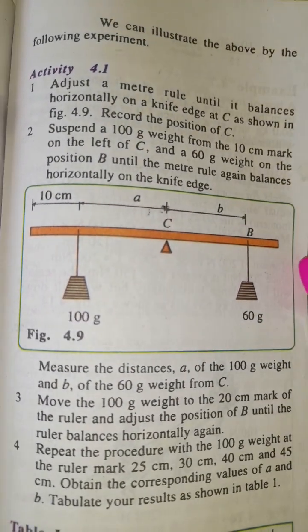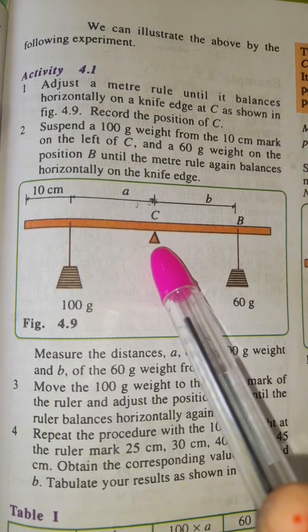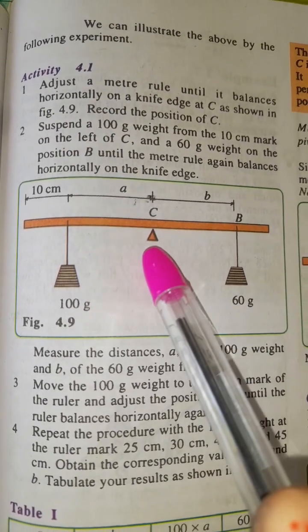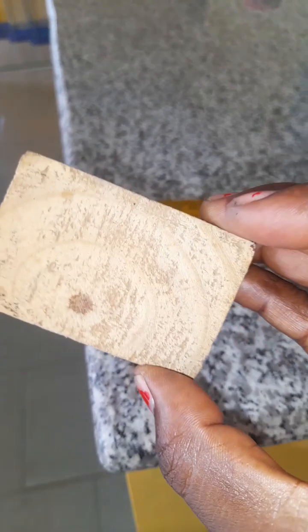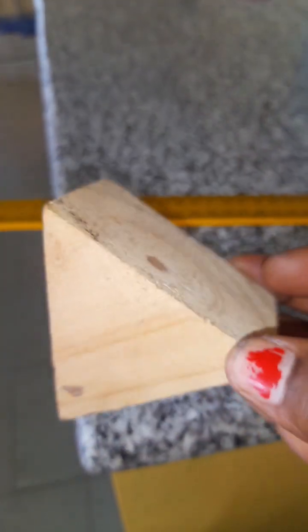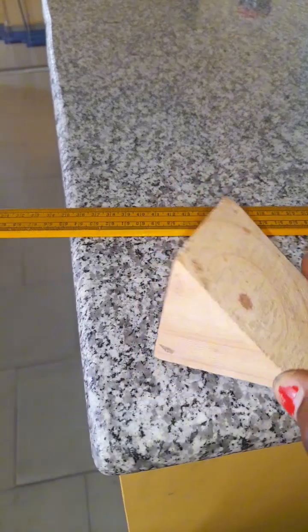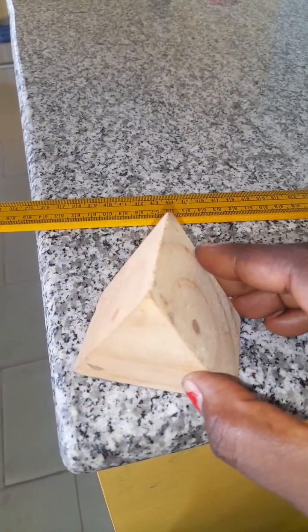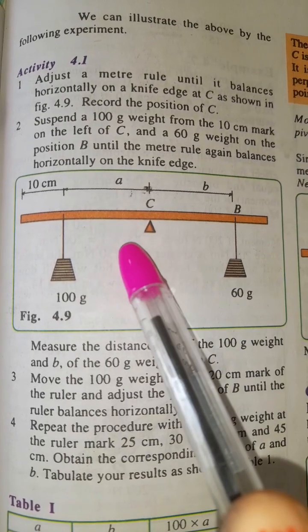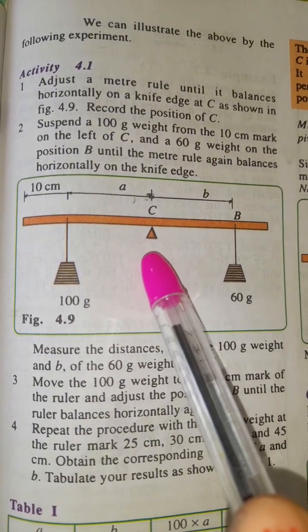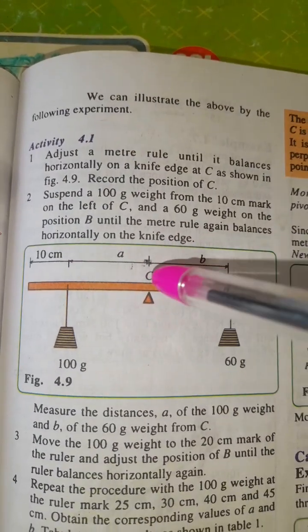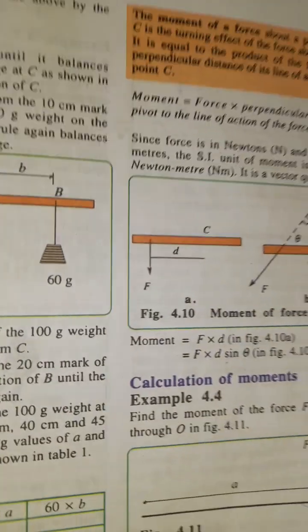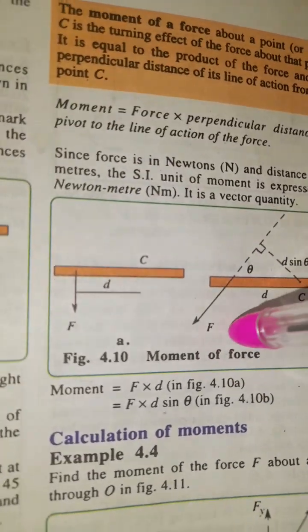So if we want to demonstrate moment, we would need to have a meter rule, and we have our axis, which is also known as the pivot or a knife edge. So this is what we call the pivot or the knife edge, or we take it as our axis. This sits on a surface, and then we get a meter rule. We do the arrangement in such a way that the pivot is named as C. So we can see it here, moment of a force.